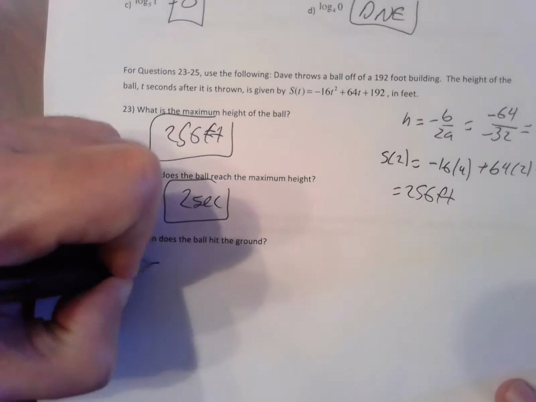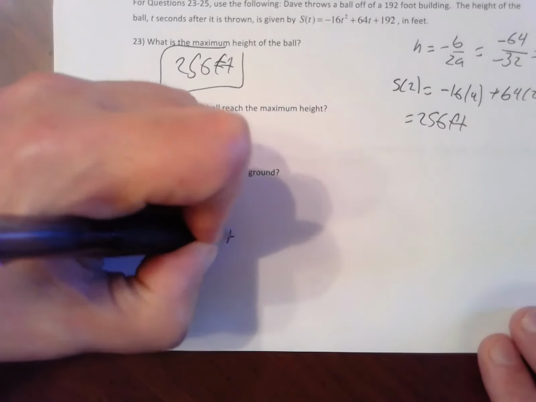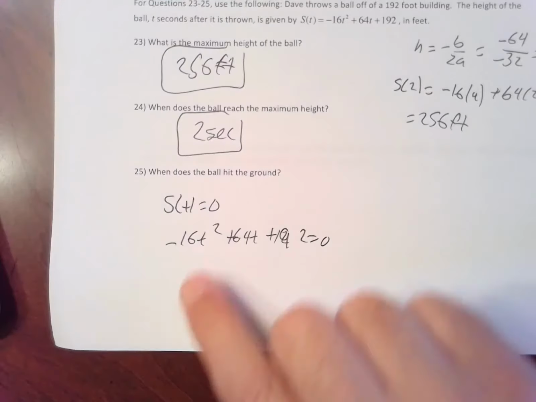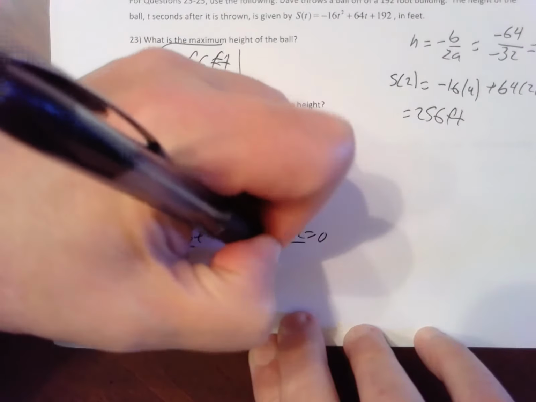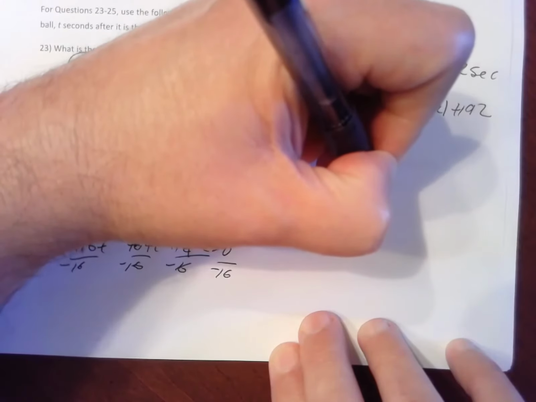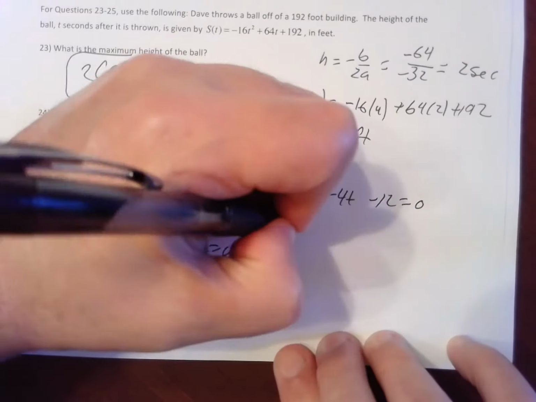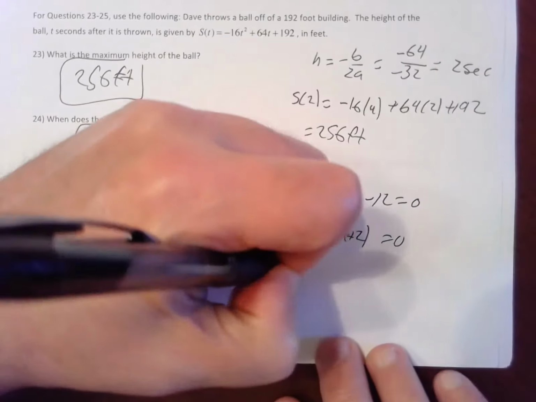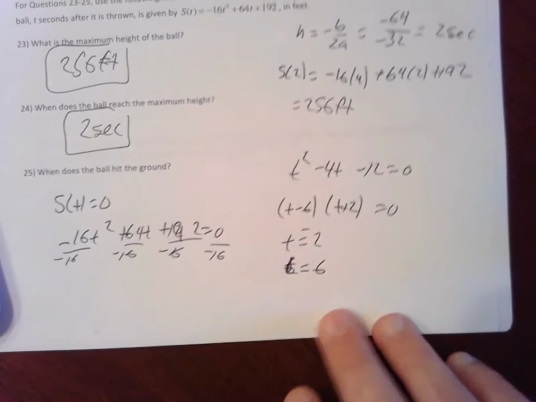It hits the ground when the height equals 0. So negative 16t squared plus 64t plus 192 equals 0. I can divide through by negative 16 here and make my life easier. And I'll get t squared minus 4t minus 12 equals 0. That factors t minus 6, t plus 2 equals 0, and I get 2 answers, negative 2 and 6.